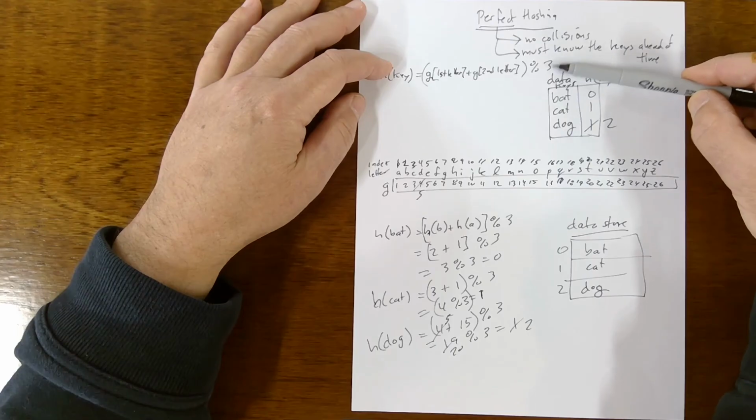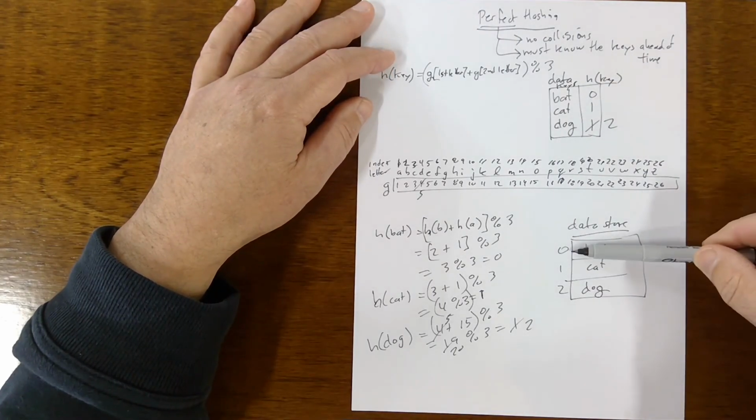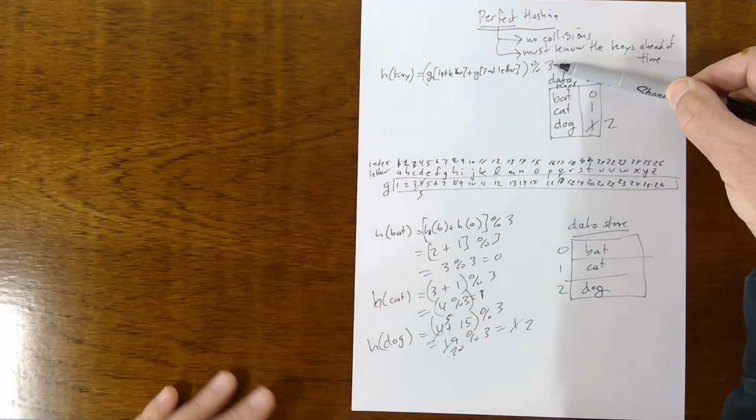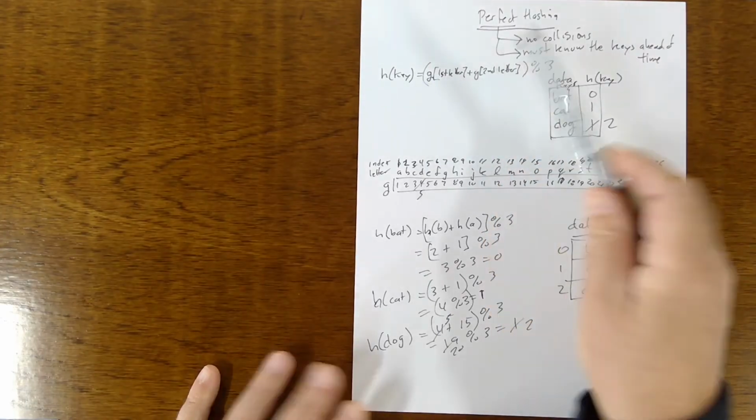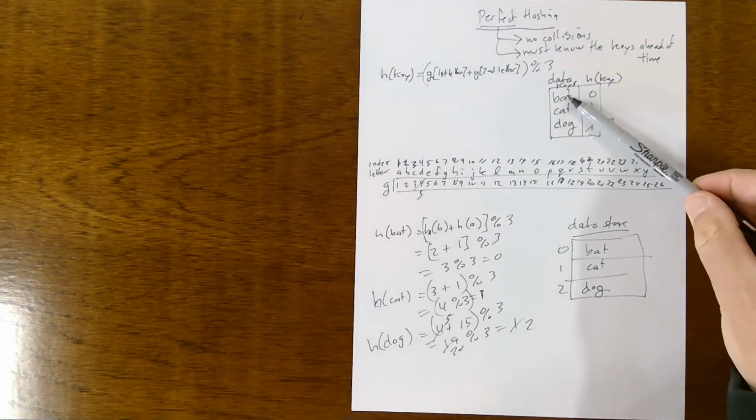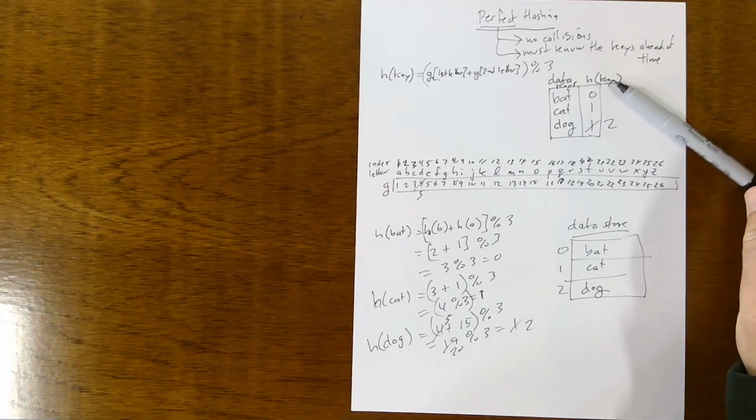Moduloing by 3 is dependent on the data store. That's where the 3 comes from. But what you're doing in here is variable depending on the actual data values.